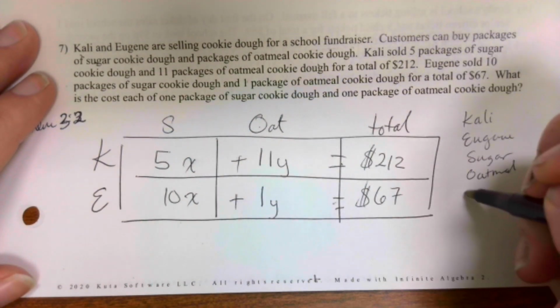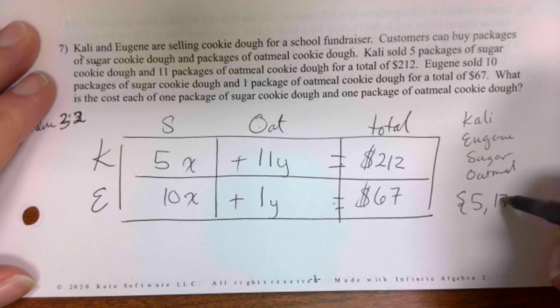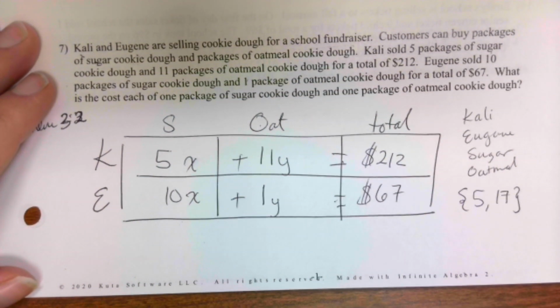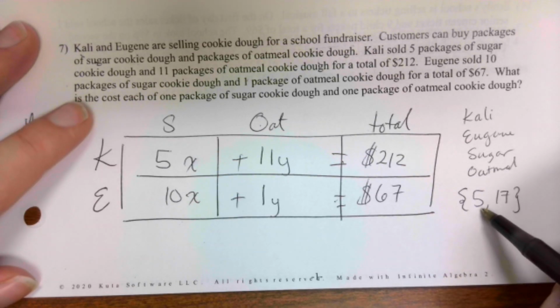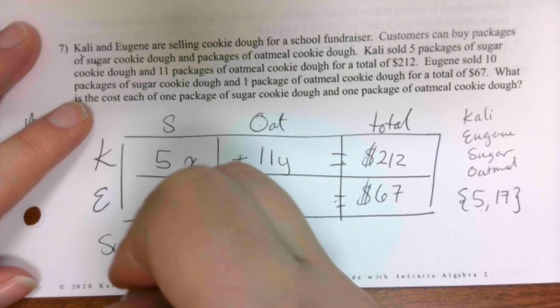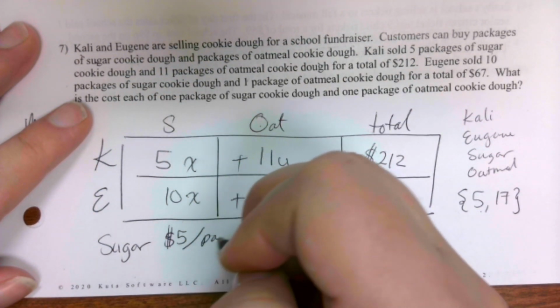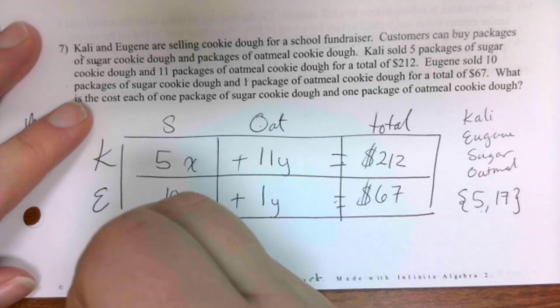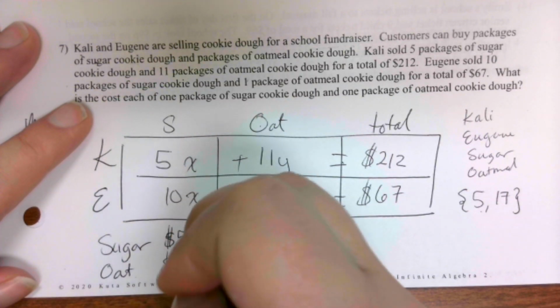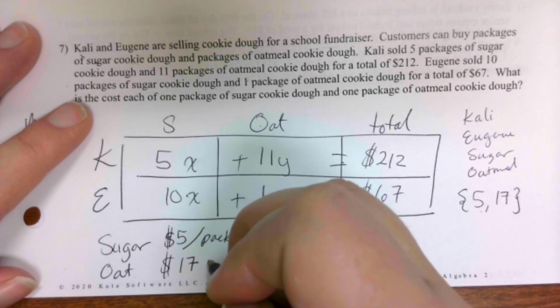So having 5 and 17 is a good first step, but we have to label what it means. So this means sugar cookies is $5 per package, and the oatmeal is going to be $17 per package.